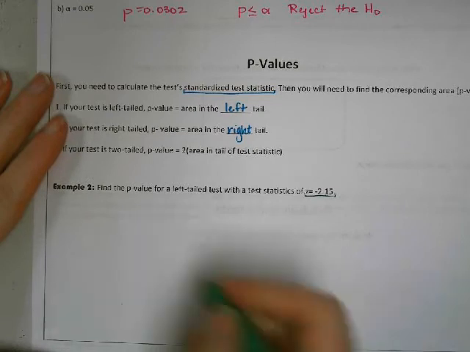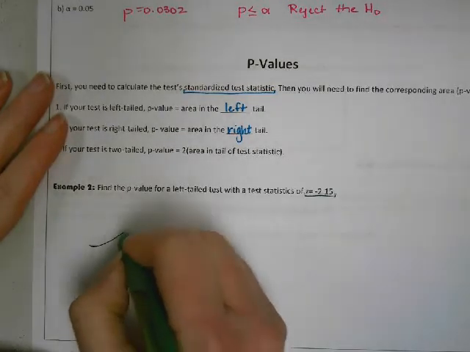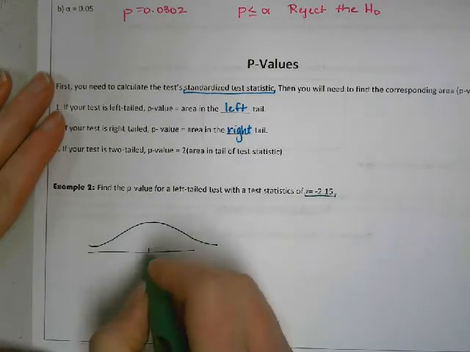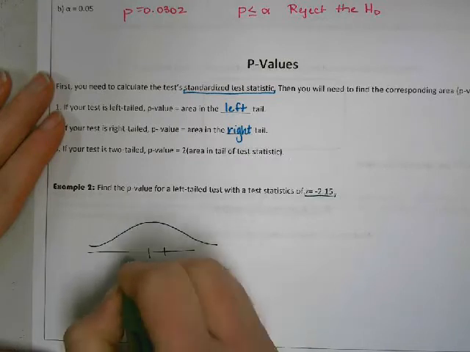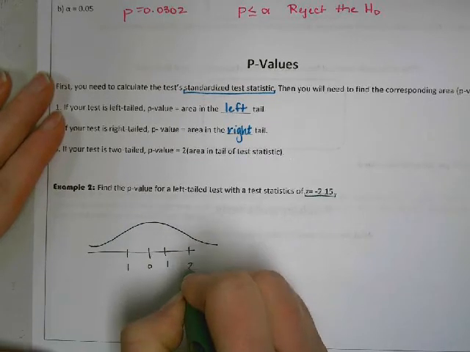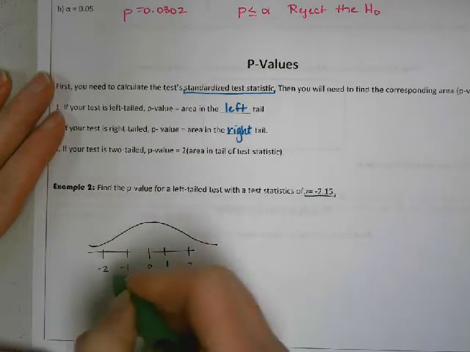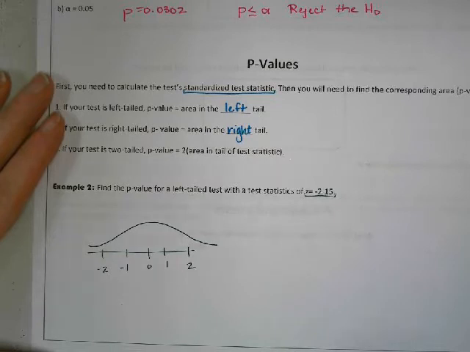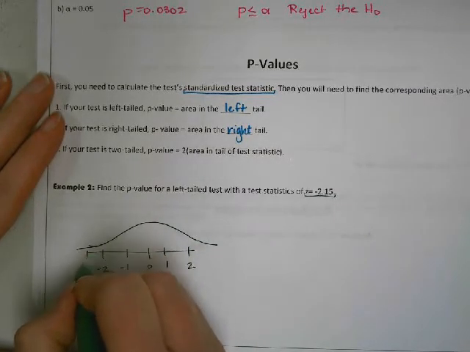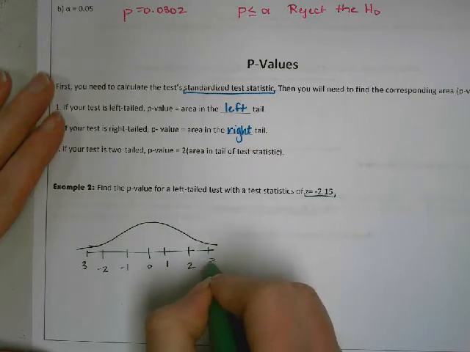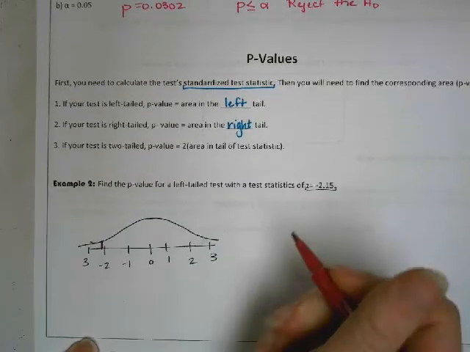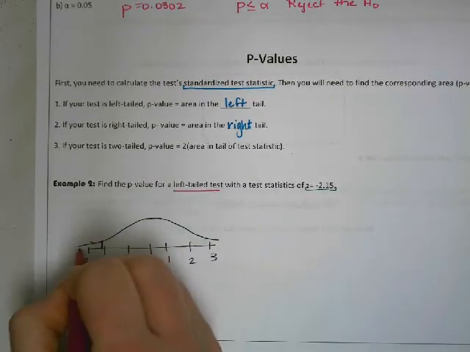Well, I'm going to first sketch my normal curve. And I'm sorry, I will try to put curves on most things. Pretend. And negative 2.15 is going to have to be, this is not a very good drawing, right around here somewhere. It's a left-tailed test, so that means I'm going to have this portion shaded.